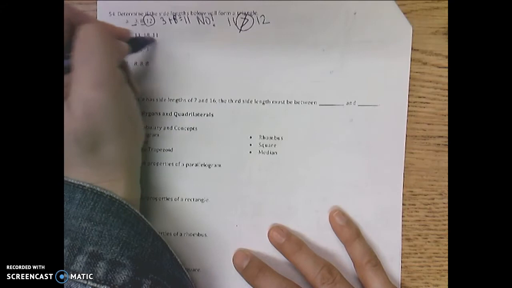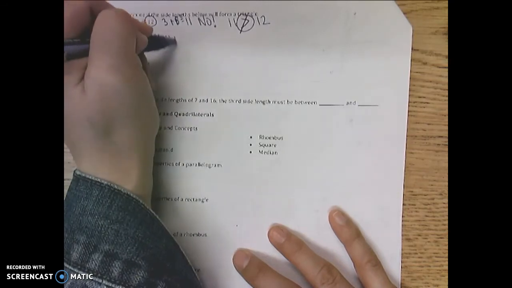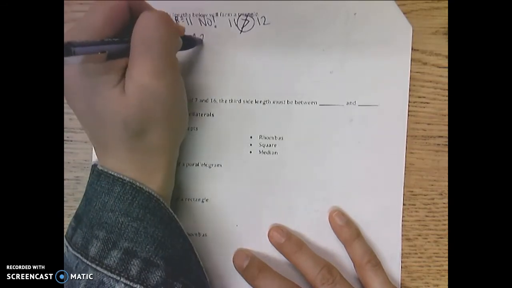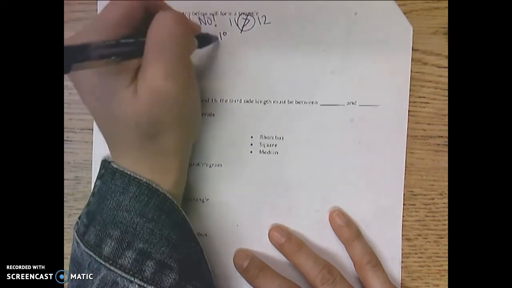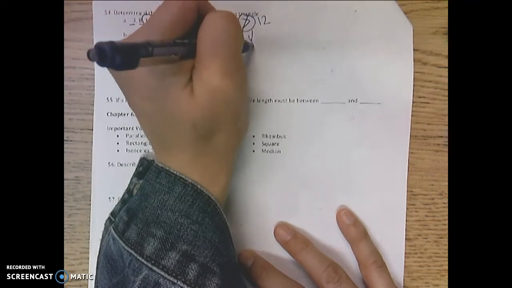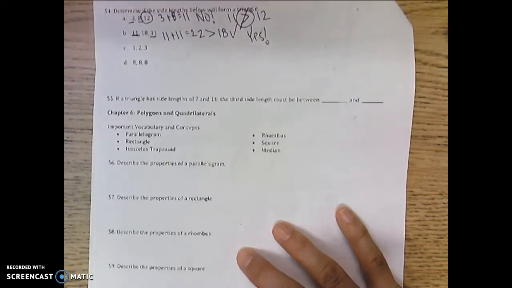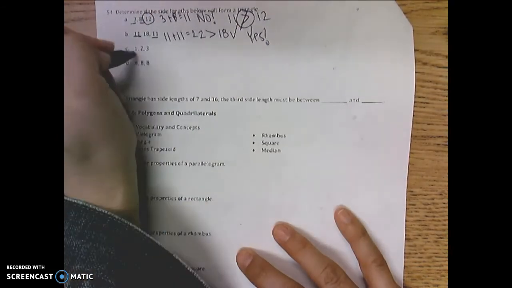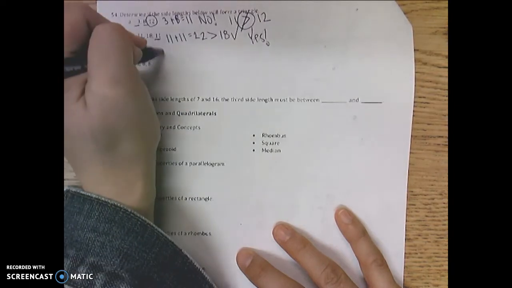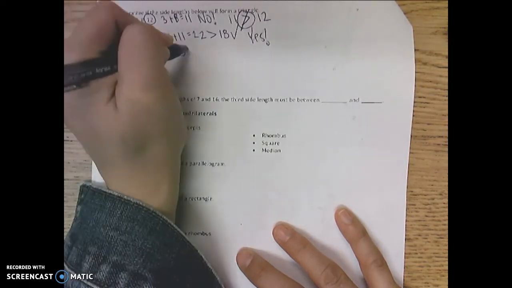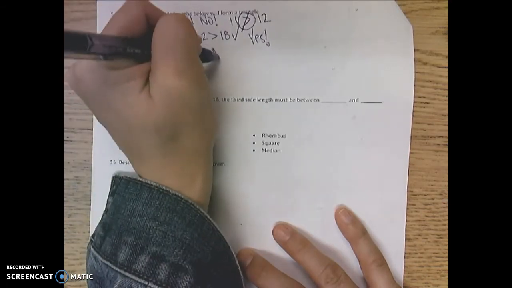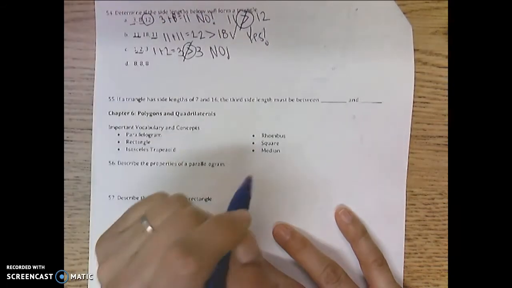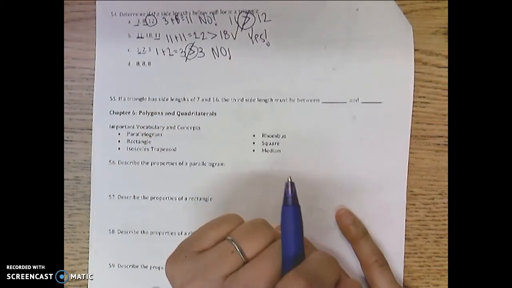My two smallest sides here are 11 and 11. 11 plus 11 equals 22. Well, 22 is greater than 18, so check. Yes, that is a triangle. All right, my two smallest sides, 1 and 2. 1 plus 2 equals 3. And 3 is not greater than 3. Nope. They're equal to each other, not greater. So no, that is not a triangle.